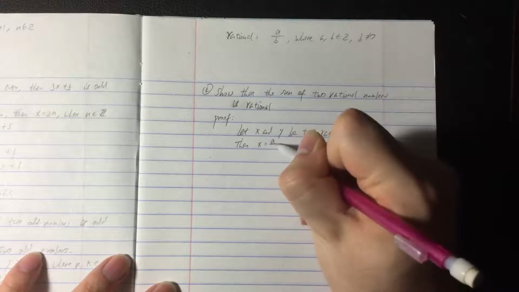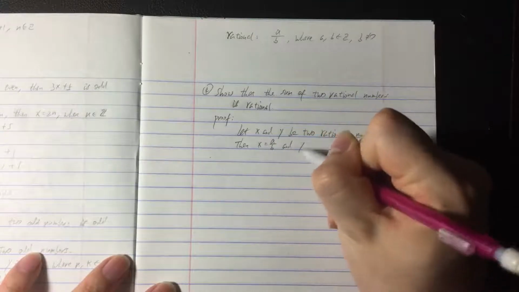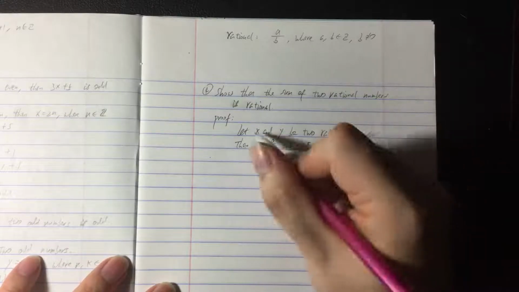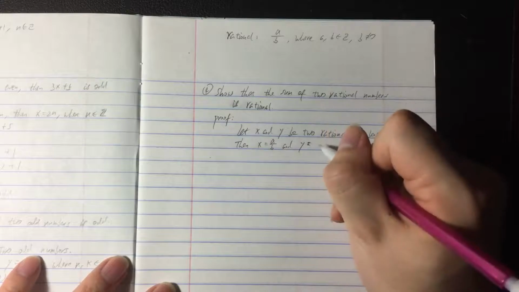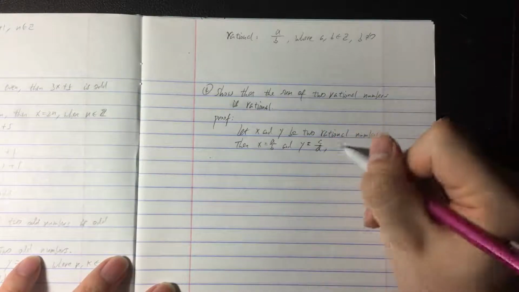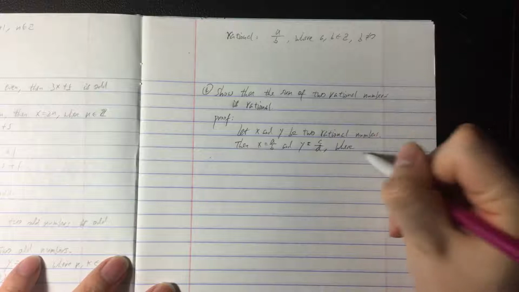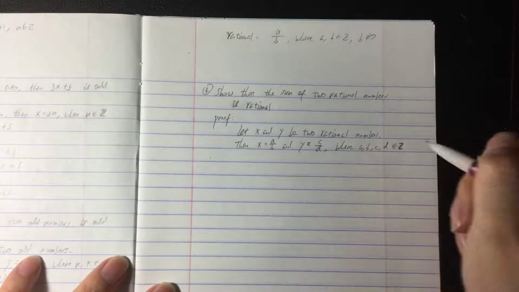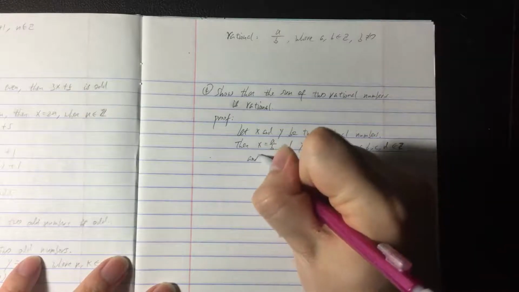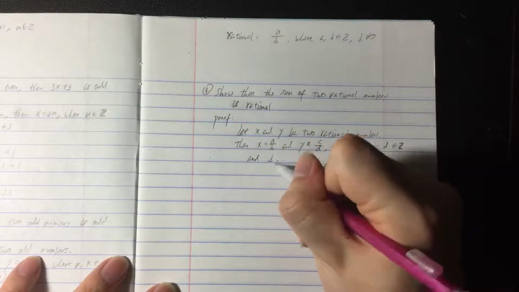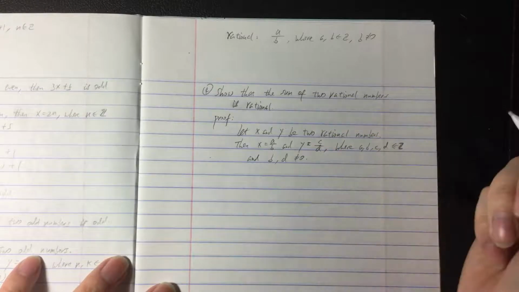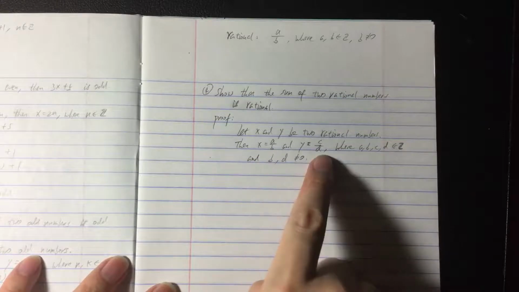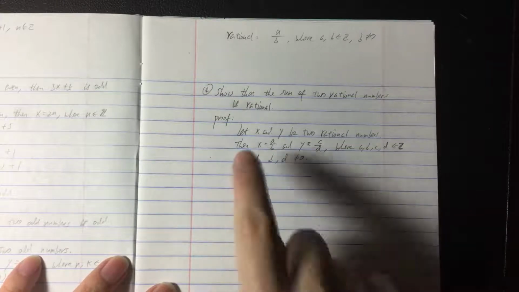x is equal to a over b, and y equal to c over d. Use different letters, since x and y are different numbers. Here a, b, c, d are integers, and the denominators b and d cannot be zero. So that's x and y.